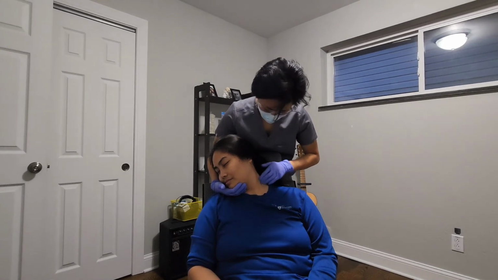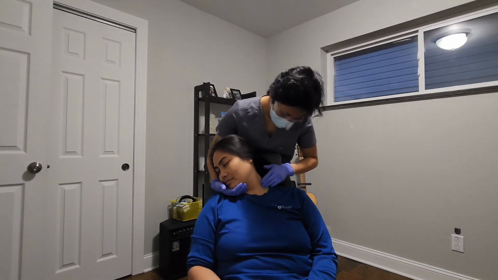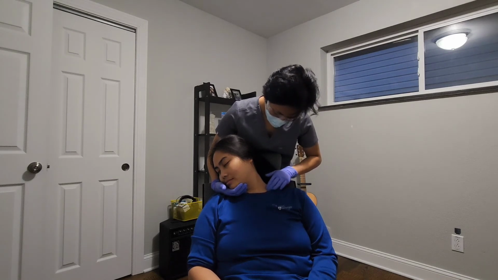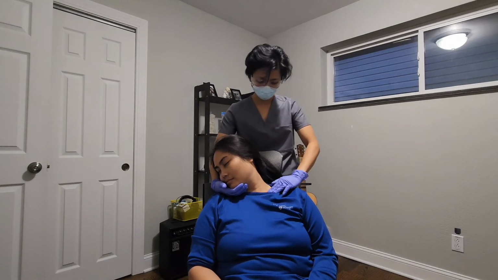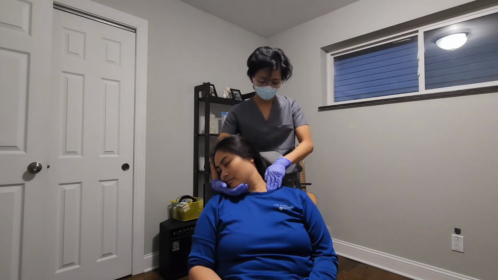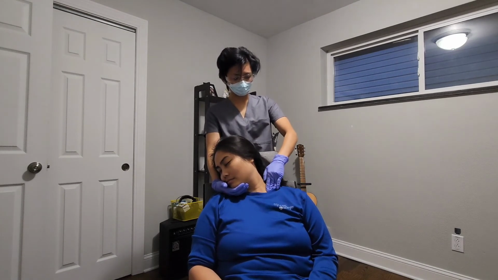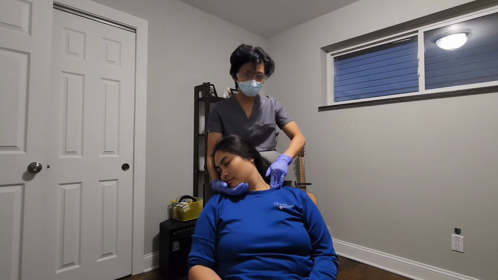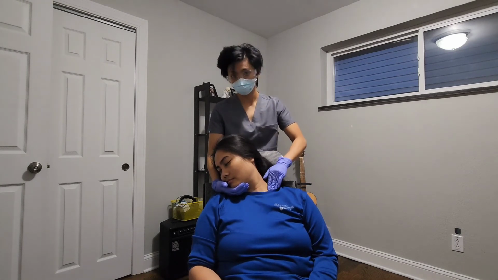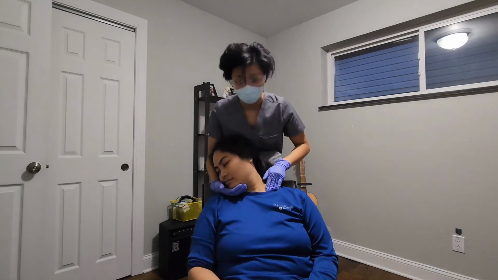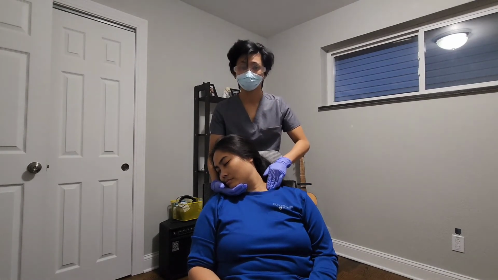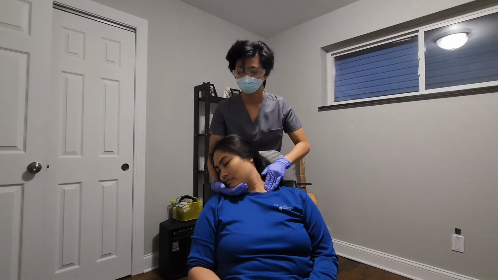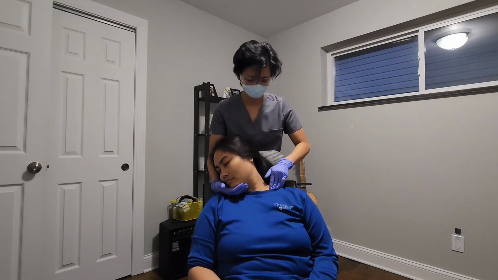Then we'll do posterior. And then again, supraclavicular nodes. Now her nodes might be a little bit swollen here, but that's because Miss Schoolcraft here recently got her flu shot as well as her booster for her COVID. So it might be a little bit swollen in this area, but nothing to be concerned about.